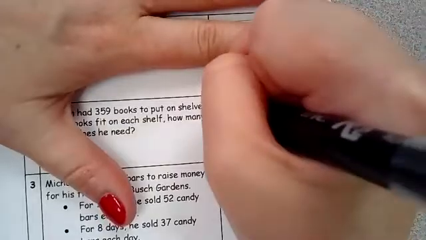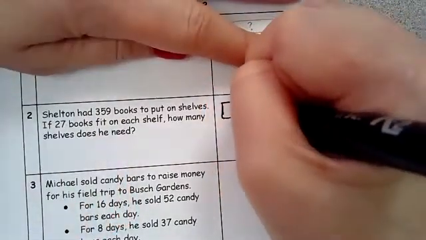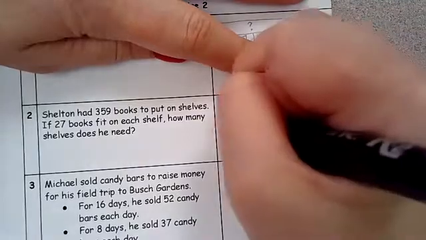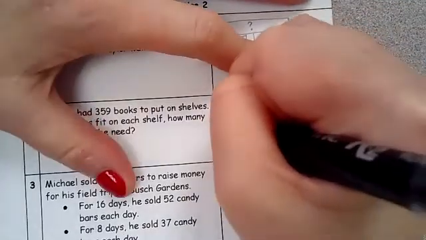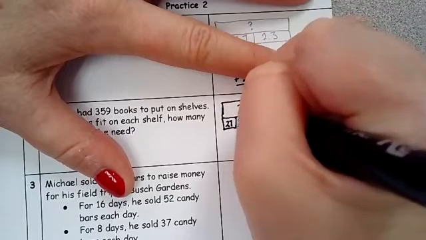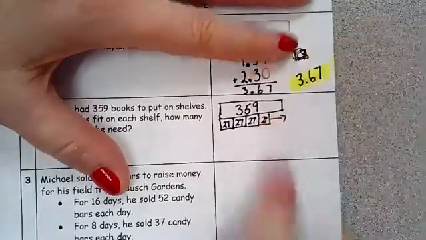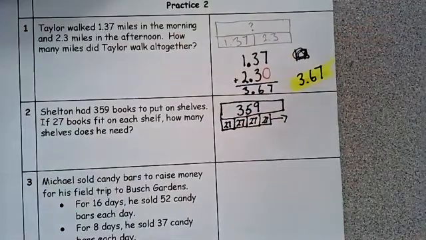Okay, so you've got 359 total. Write that down. And on this shelf, he can put 27. And on this shelf, he can put 27. And on this one, and on this one, he can put 27, all the way until he eats up 359 books.